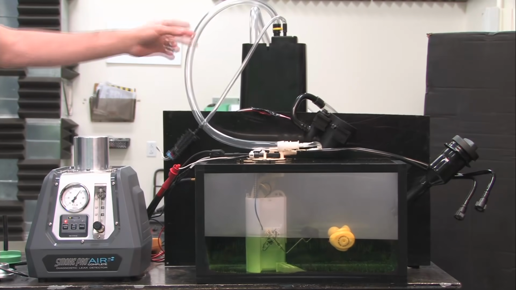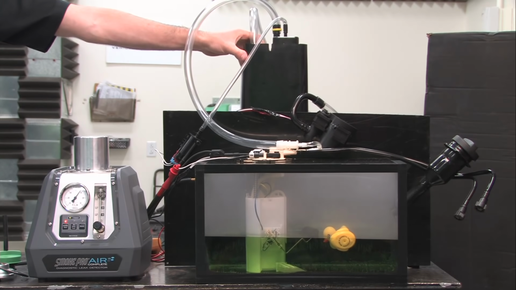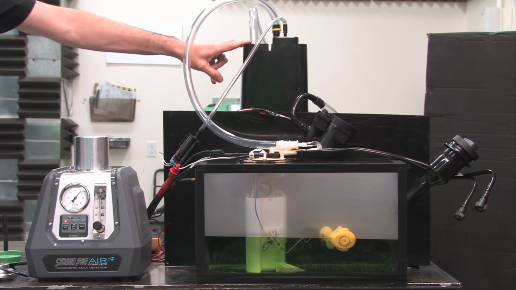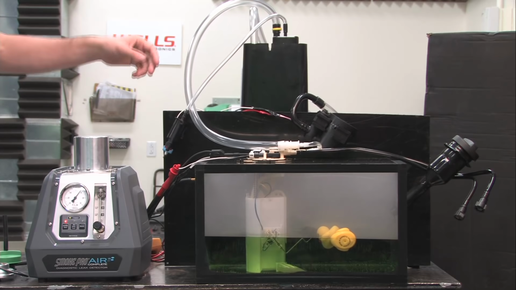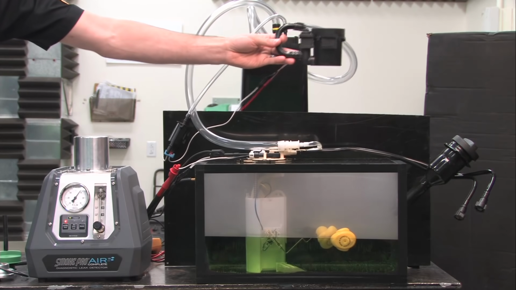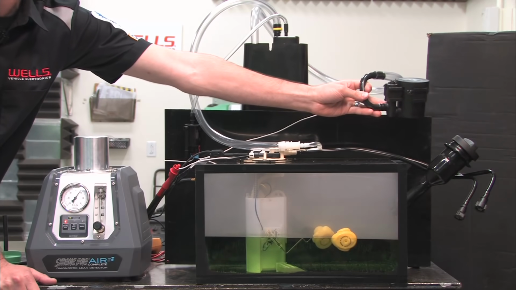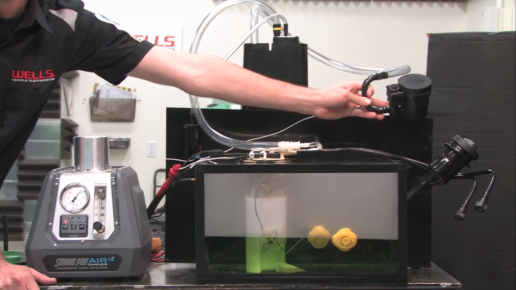So the vapors are going to travel up through this big hose back to our canister, where our canister's job is, again, to filter with that activated charcoal and store those vapors until our purge solenoid is open and the engine's able to burn them. Now right now our vent solenoid is open, and if I hold it over by the black, you can see there is smoke coming out of it, okay?